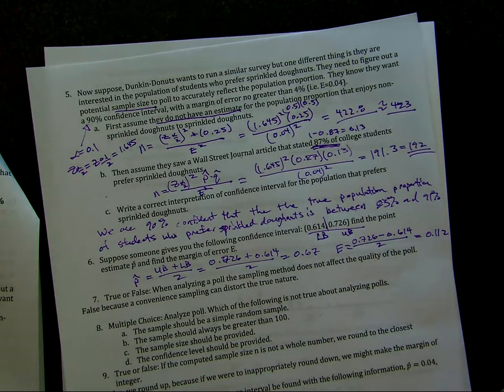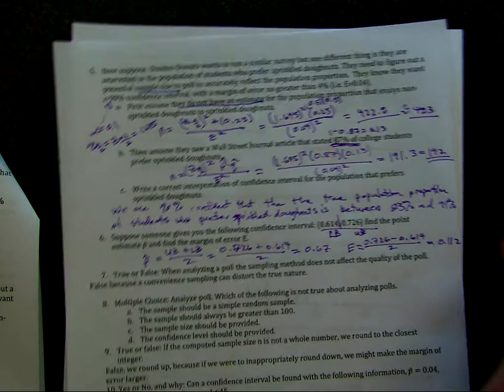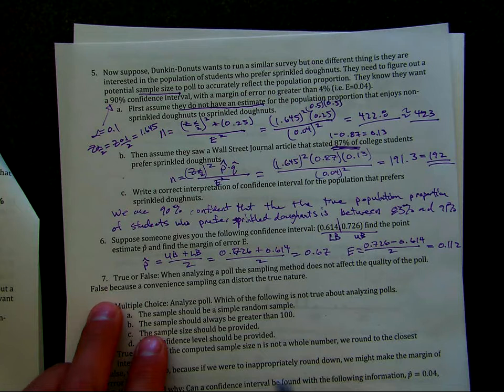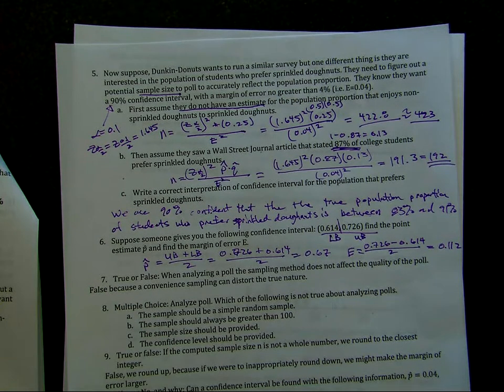Okay? All right. Next one, it says, true or false, when analyzing a poll, the sampling method does not affect the quality of the poll. Oh, I left the answer in there. Well, it's false because convenience sampling can distort the true nature, right? So basically, all you'd have to say is false.